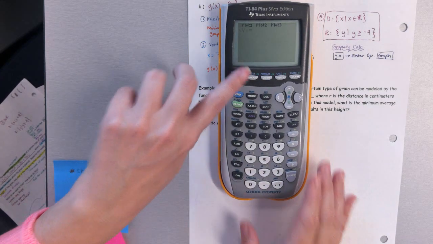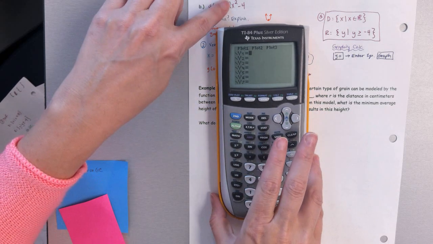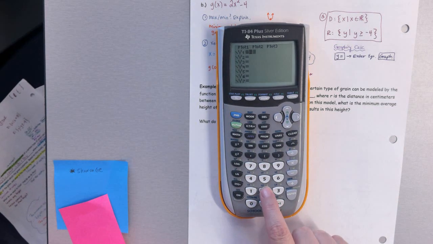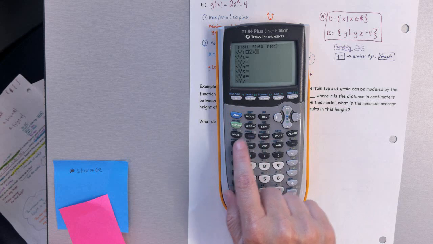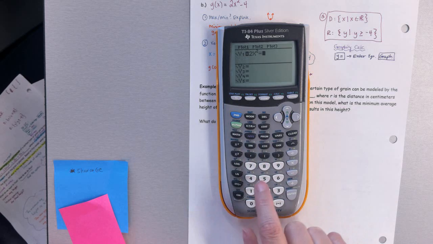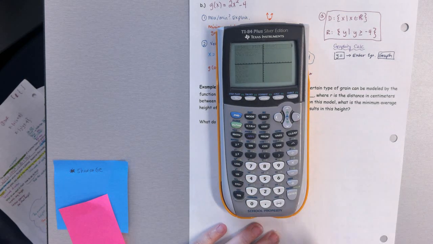Okay, we're going to go to y equals, and then this is g of x equals 2x squared minus 4, so we're going to do 2x squared minus 4. So we plug that in, if you just give me a thumbs up if you've done it already. All right, and then we're going to graph it.